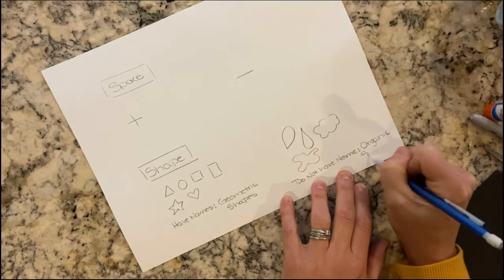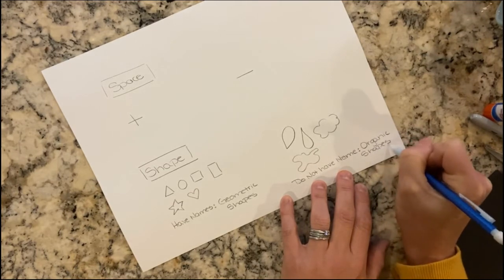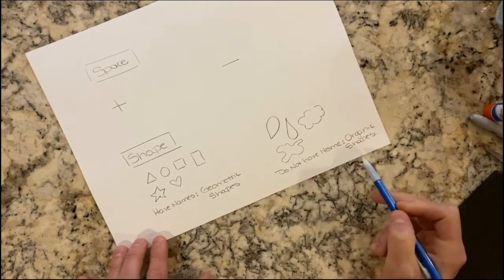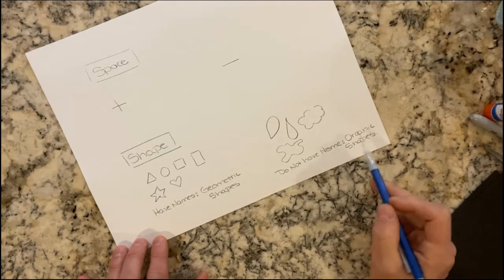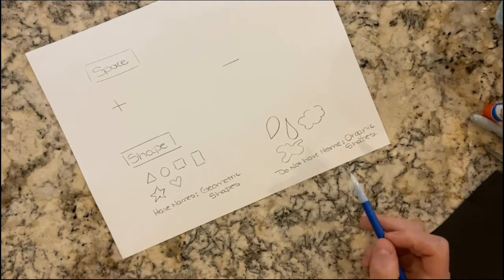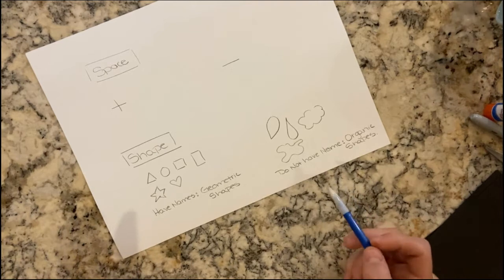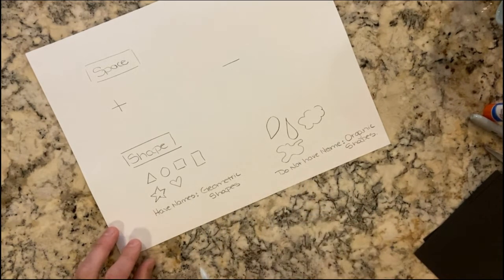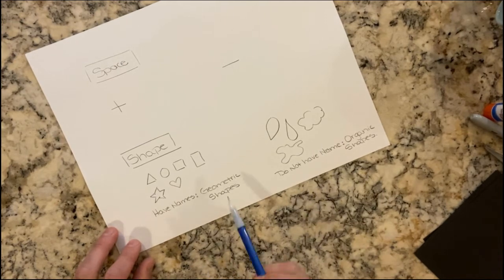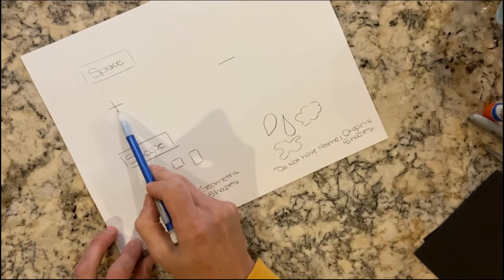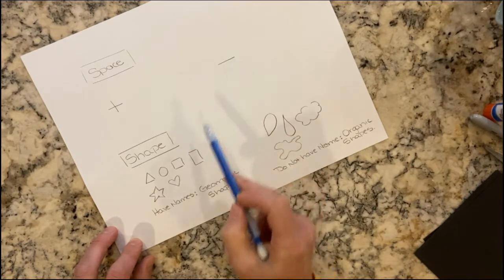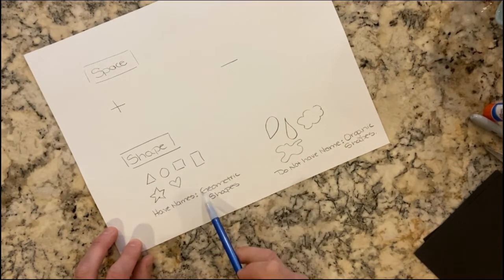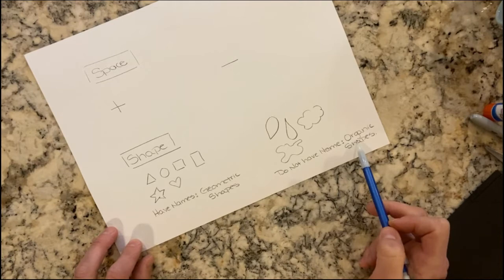So we spent a lot of time on geometric and organic last year when you were in second grade. So hopefully you're like, oh yeah, I remember this. And if you are new to Heim and you've learned this, great. If not, I want you to really become familiar with those. So we're going to incorporate that idea of space, of positive and negative, and we're also going to include geometric and organic shapes.